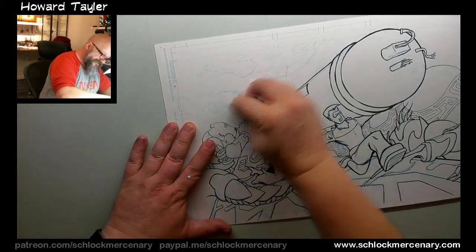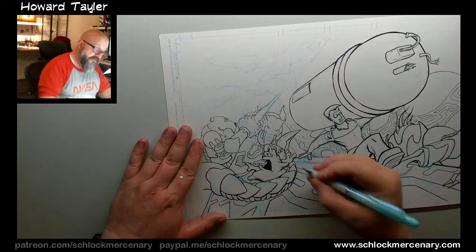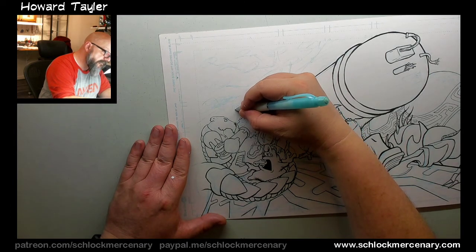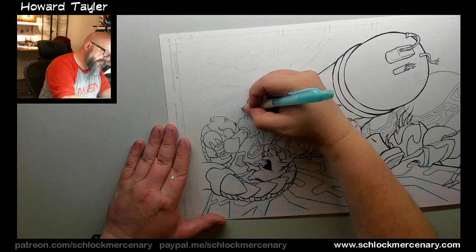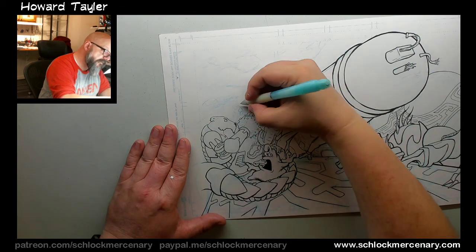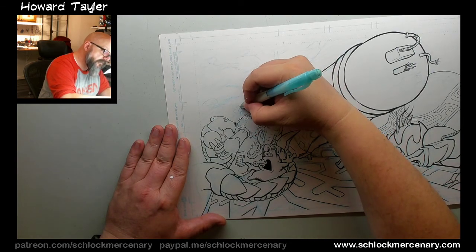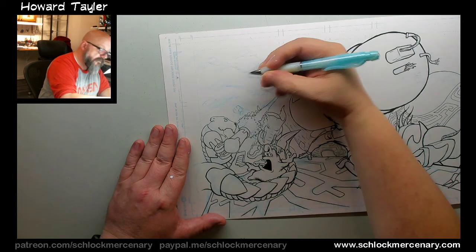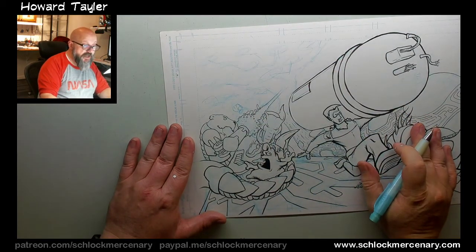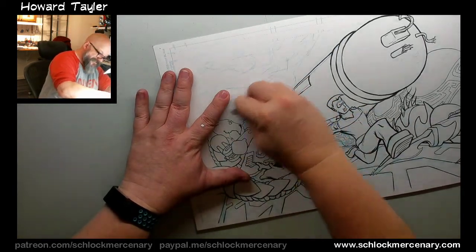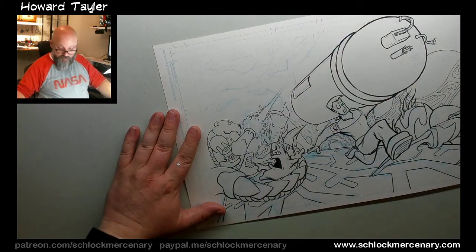Yeah. Let's try that again. Get it sized the same way as the existing hand. Actually does not look tough like I want it to look. I need to be doing something else with that hand.